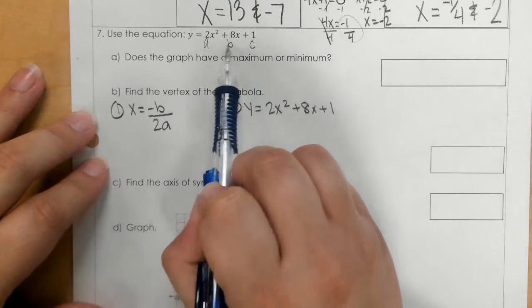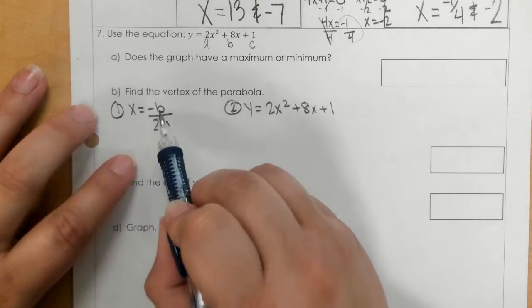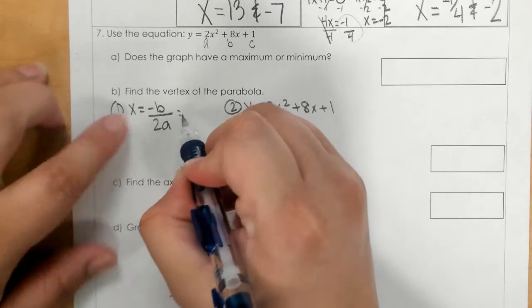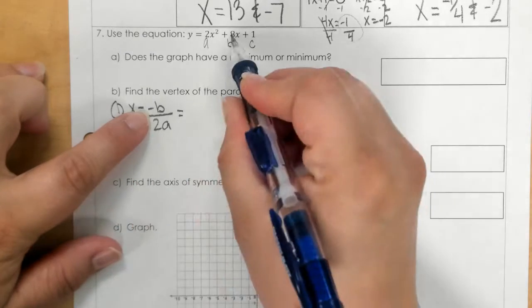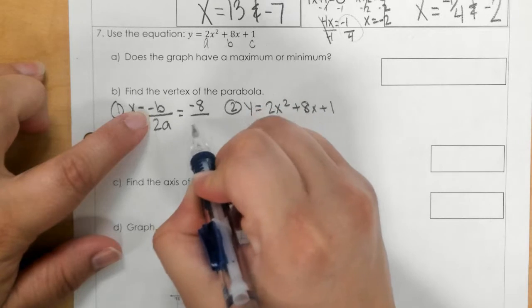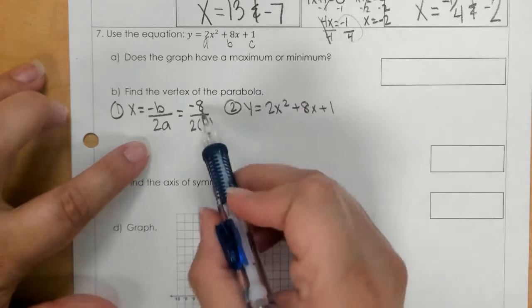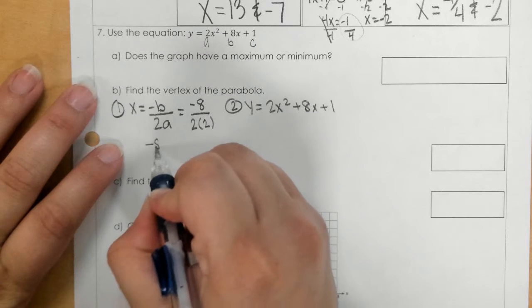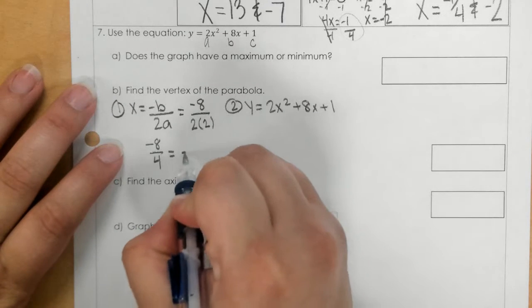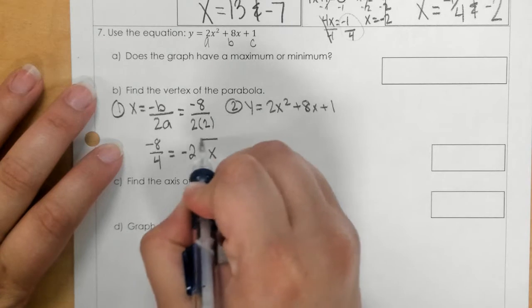We're just taking these 3 numbers and plugging them into this little equation here to find x. So for negative B, B is 8, so this is negative 8, over 2 times A, and A is 2. If I simplify the fraction, I would get negative 8 over 4, which divides to be negative 2. This is my x value.